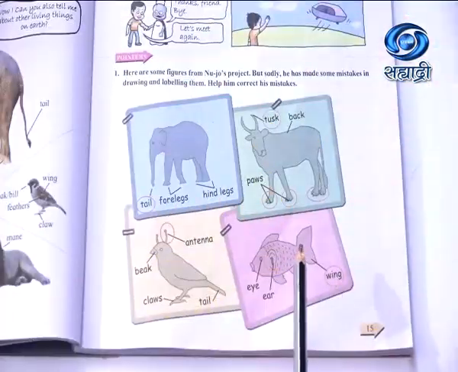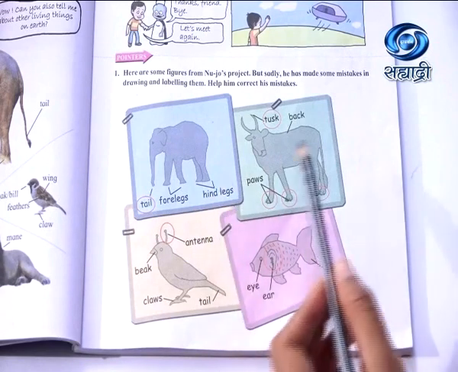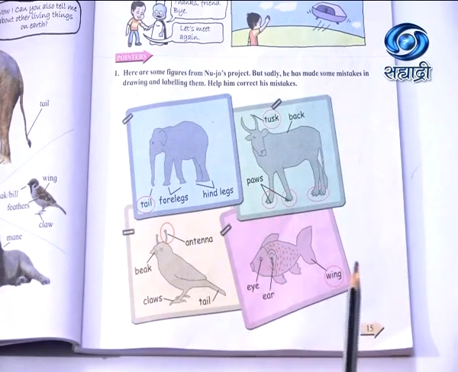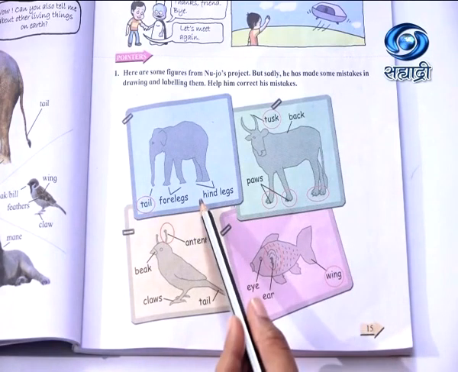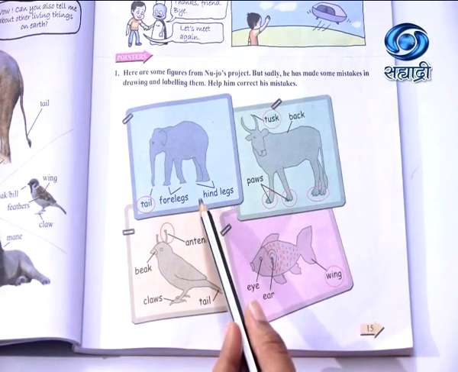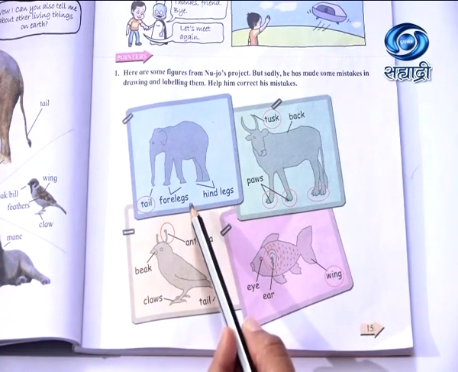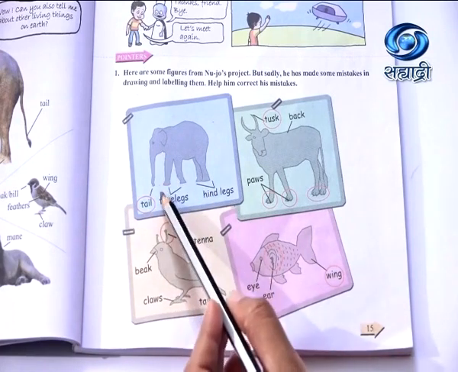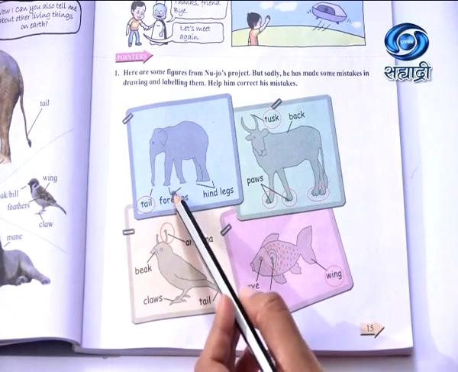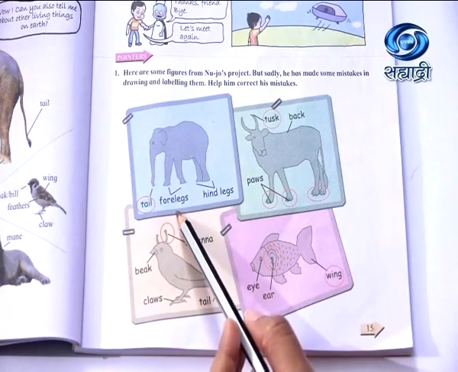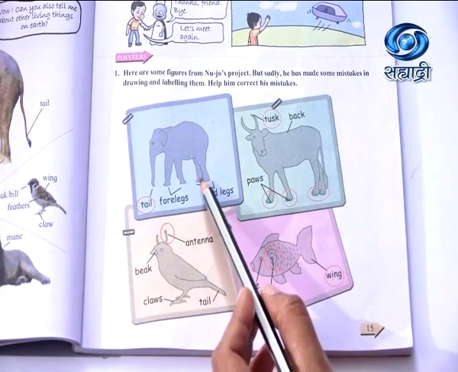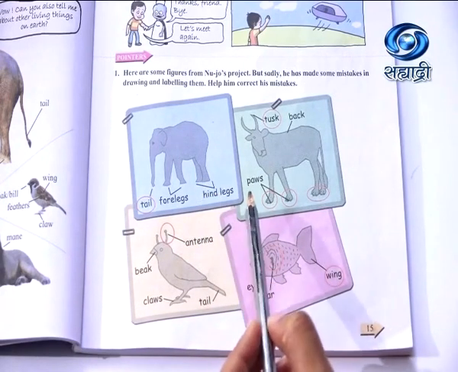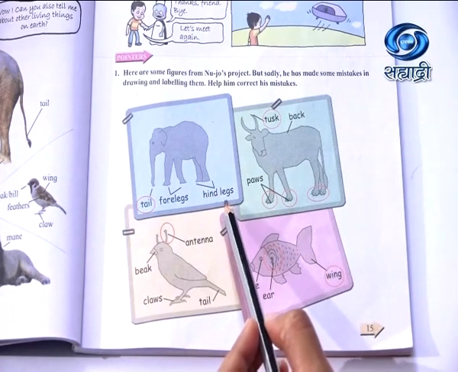Come on. Now we see 4 animals on this page. This is a picture of an elephant and Nujo has labeled a few parts. This is tail. These are 4 legs and these are hind legs. Can you tell me what is wrong in this picture?